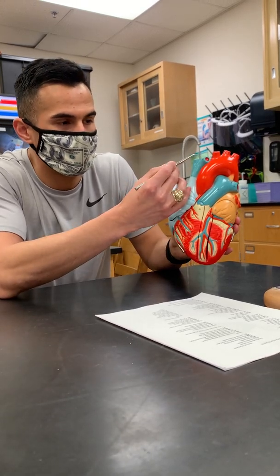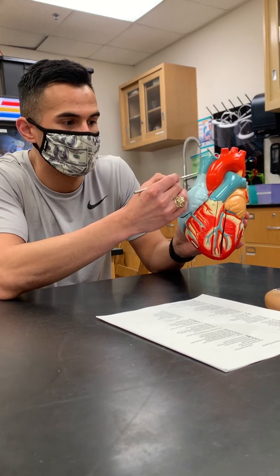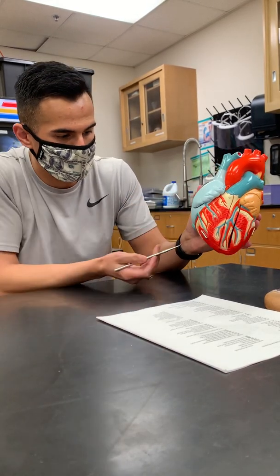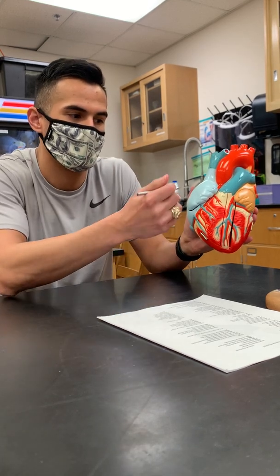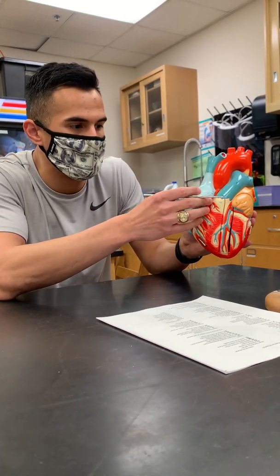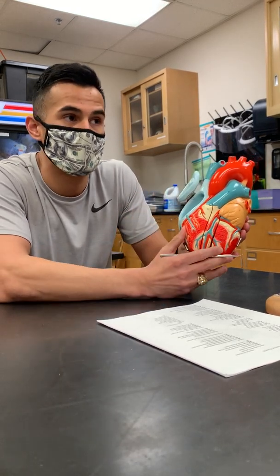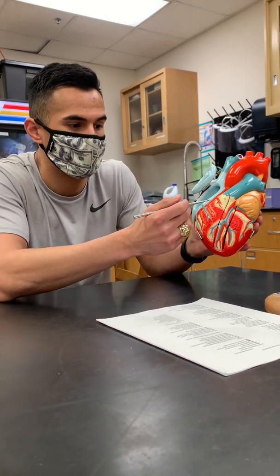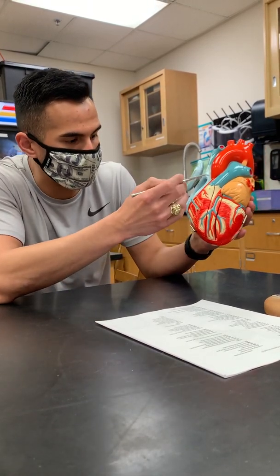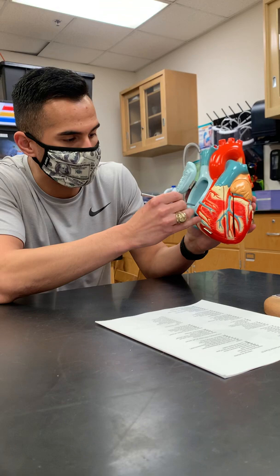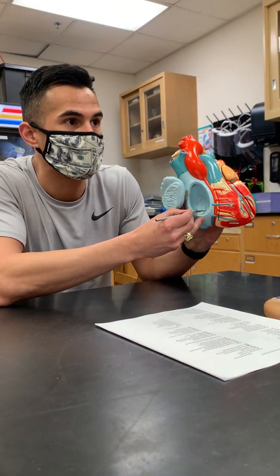So these two are both the brachiocephalic veins, so right and left. This is the superior vena cava, and this is the inferior vena cava. So both of these are going into the atrium. And we also have a couple other structures that are dumping deoxygenated blood into the right atrium. So we have the anterior vein, and then we also have the opening here for the coronary sinus.